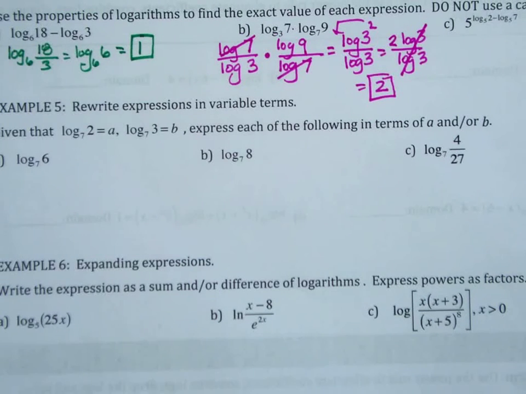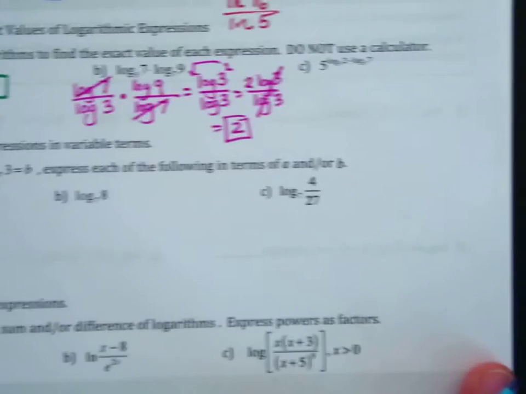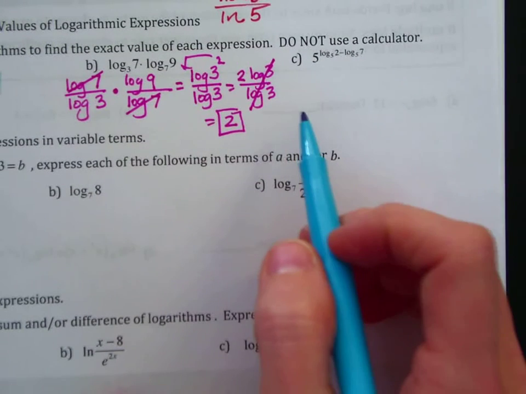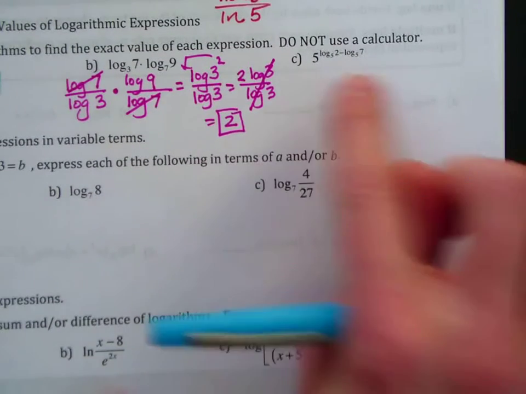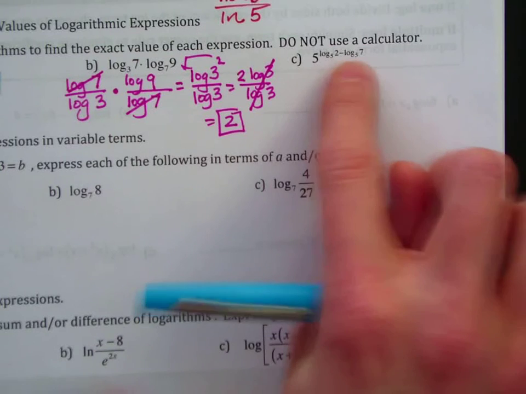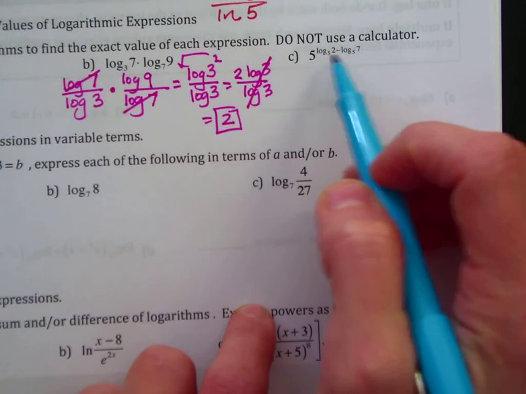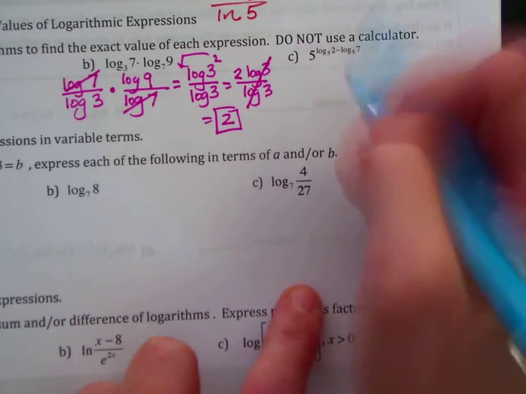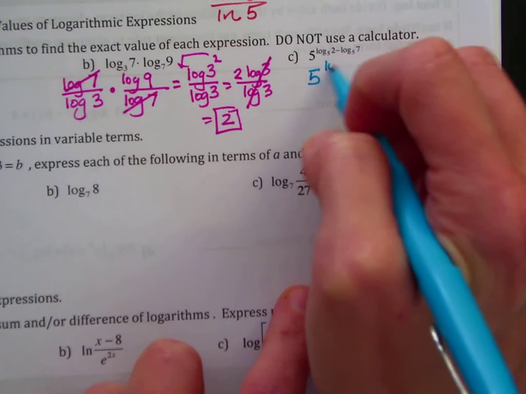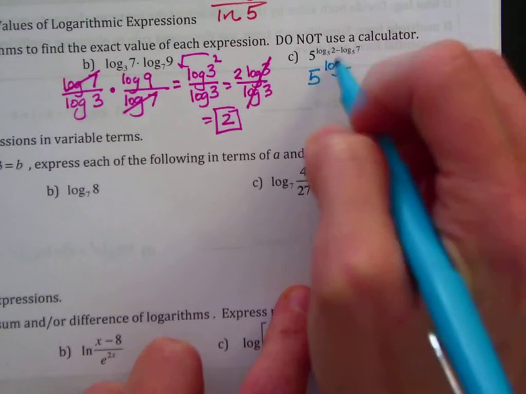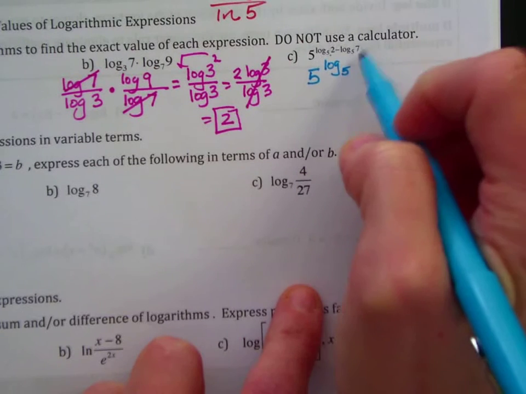Okay, what can we do first? We can combine these 2 logs here. So we're using the log properties. Look at, we have a difference of 2 logs. So this is really 5 to the log base 5. And since the first log is positive, 2 is on top.